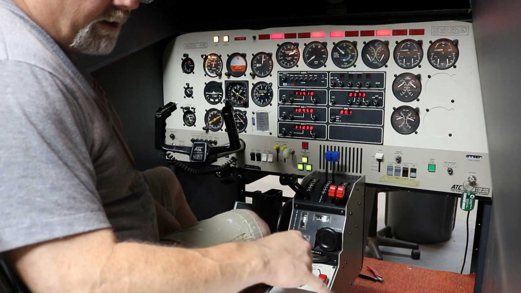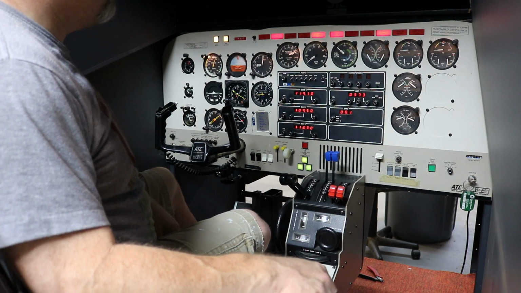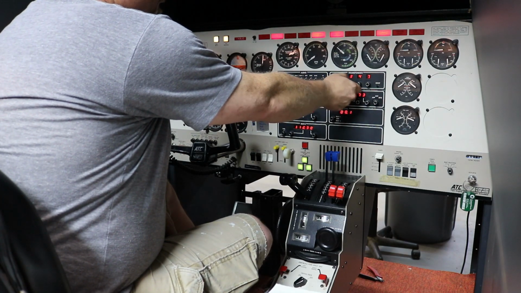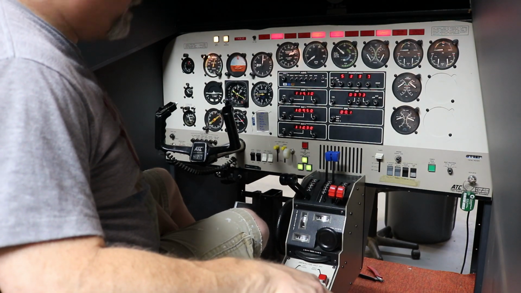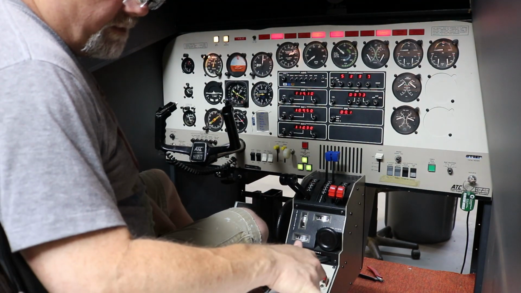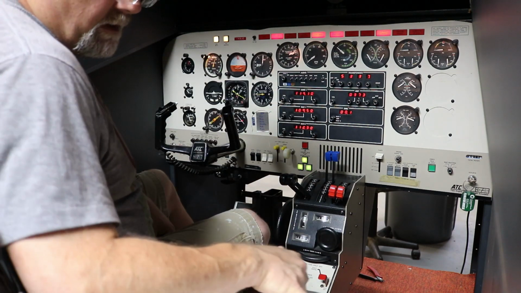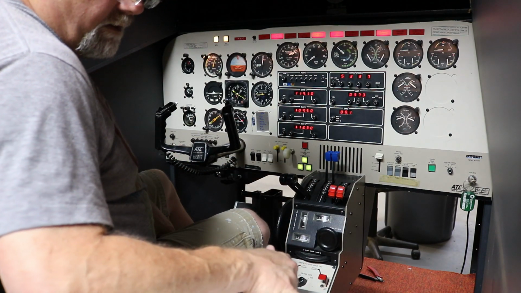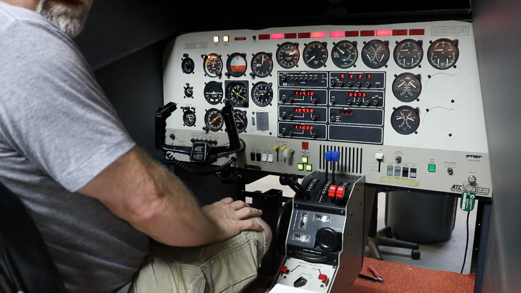We're going to set our transponder to 5337. So we're going to put it to standby and set it to 5337. We're going to set COM1 to 119.1. So COM1 is set to 119.1. ADF is 0373, which we've got right here. Nav1 is 109.5, which we have set here. DME, when set to Nav2, should be 3 dots, which we have.